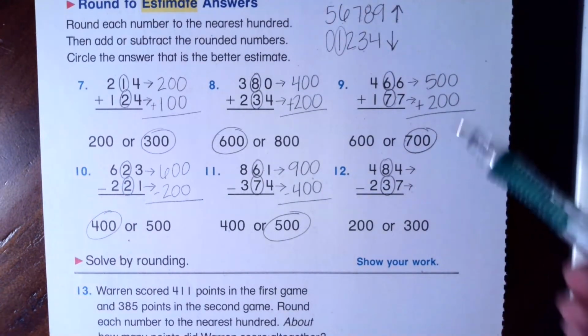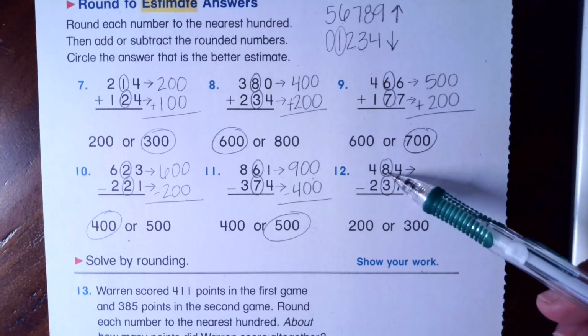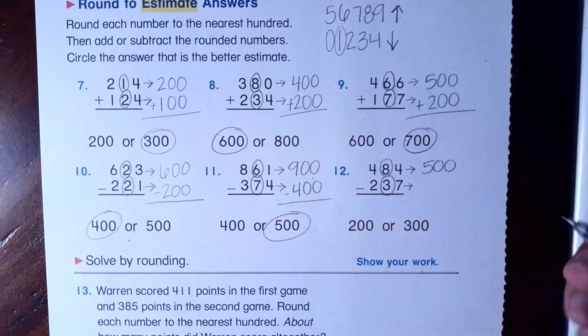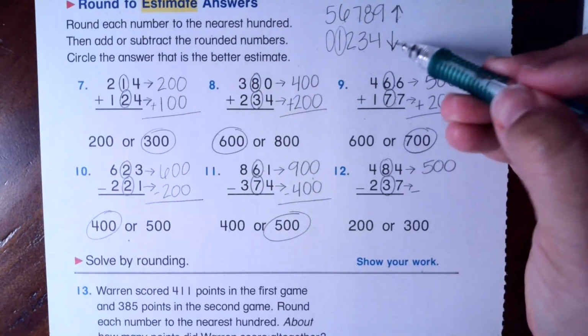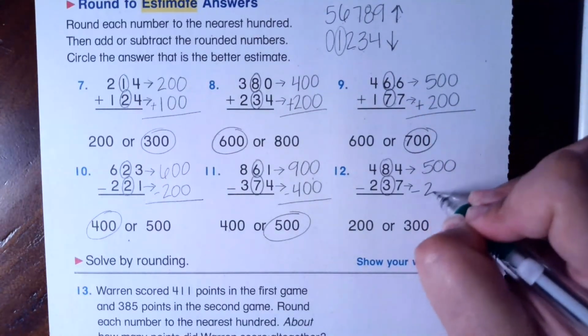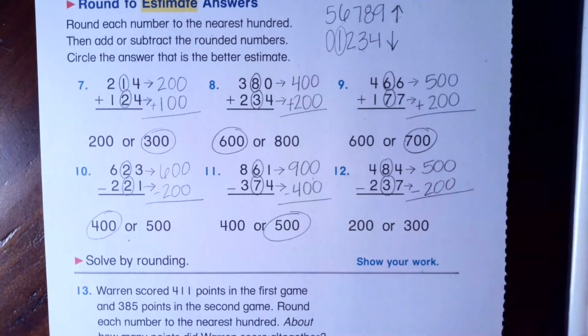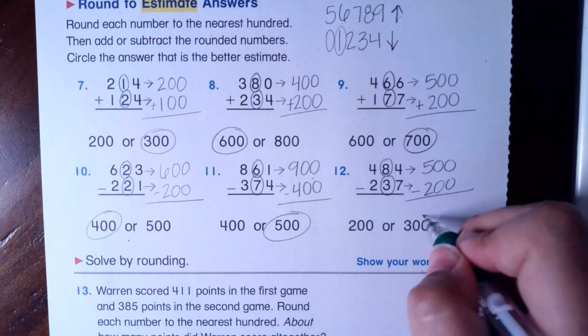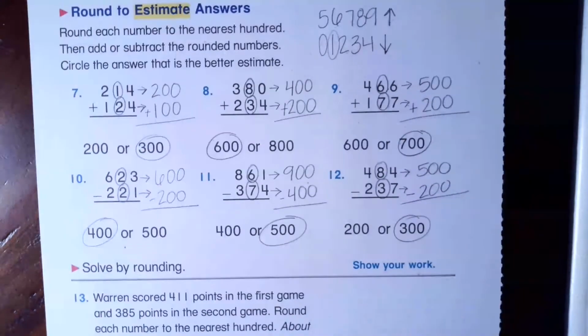And then on number 12, I have an 8, which rounds up. So I know my hundreds town is changing. And a 3 that rounds down. So my hundreds town is not changing, so 1 of each. 5 minus 2 gives me an answer of 3 plus those double zeros, so you get 300.